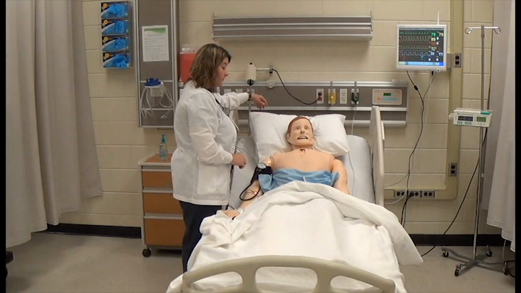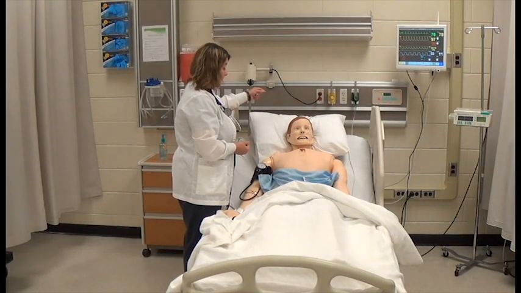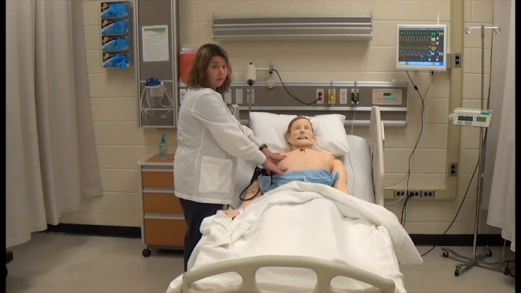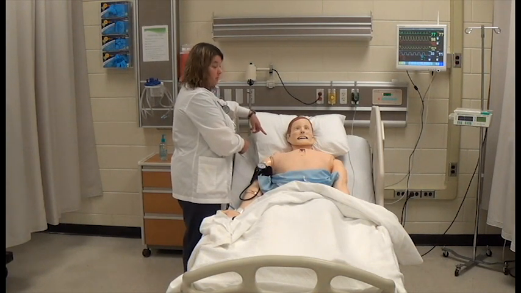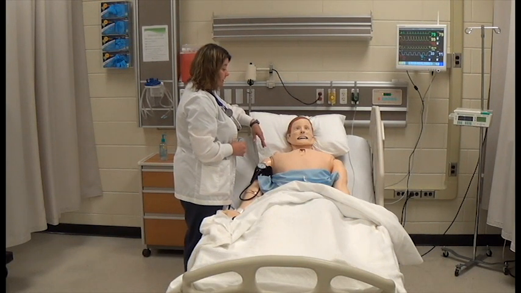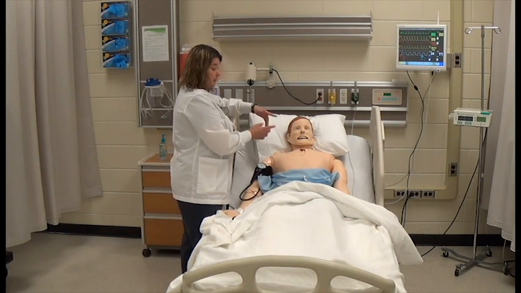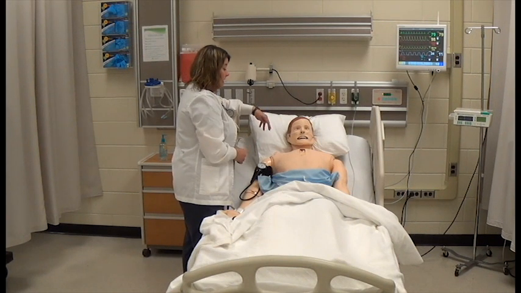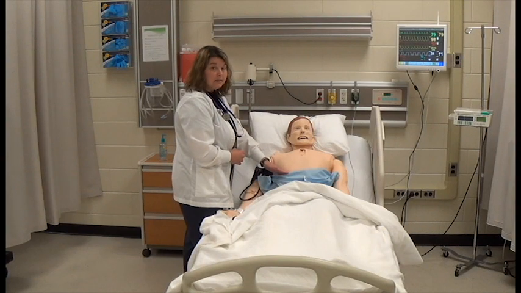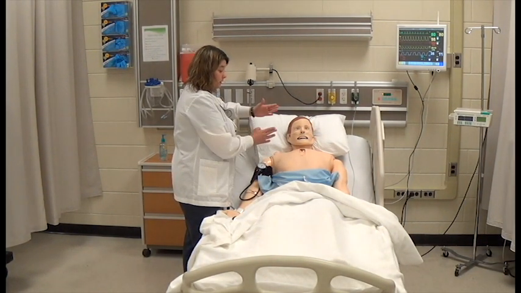The next thing I'm going to do is move over and listen to his breathing, okay? Whenever you listen to lung sounds, both anteriorly, which is the front part, and posteriorly, which is the back part of the chest, you need to make sure that you listen at least in 8 sites minimum on the front anteriorly and on the back posteriorly. And when you start, you need to start from the top and work your way down in a zigzag pattern. So I'm going to show you how you go through and listen to breath sounds anteriorly.